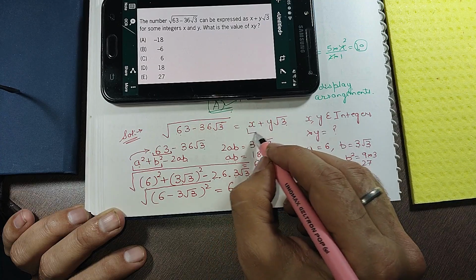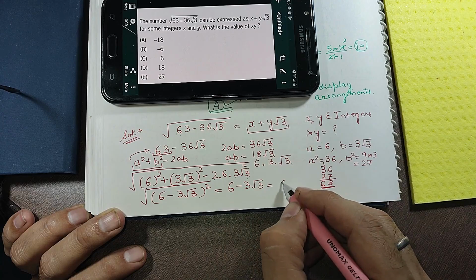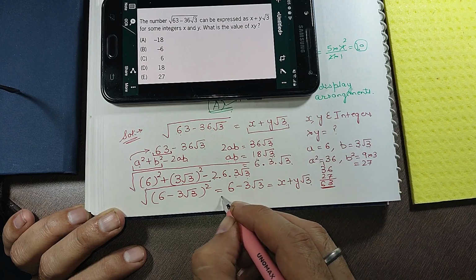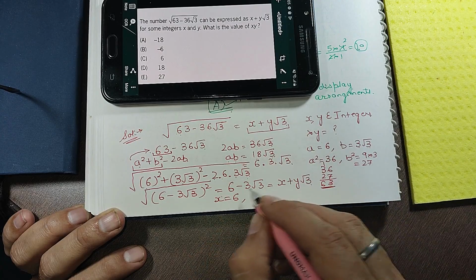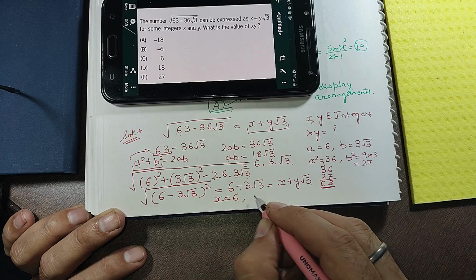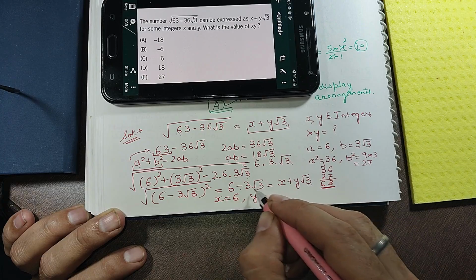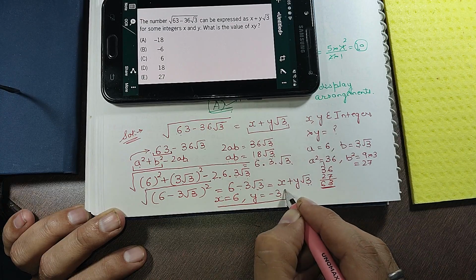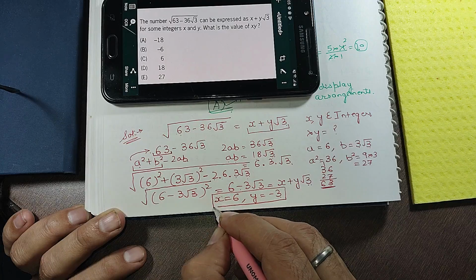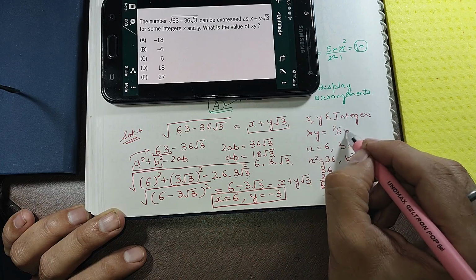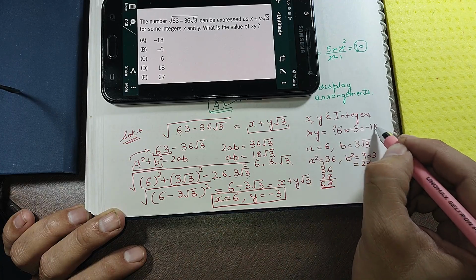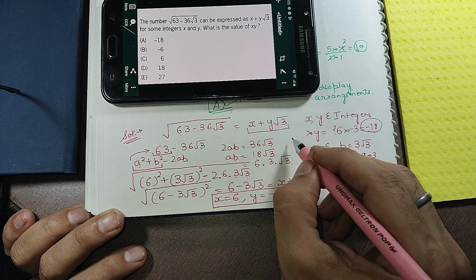And now I will equate it with x plus y root 3. So on comparison, I will get the value of x equal to 6. And since here it is negative, y will take the value minus 3. So from this I can deduce that the value of x multiplied by y will be equal to 6 into minus 3, equal to minus 18. So the right option for this question will be option number A.